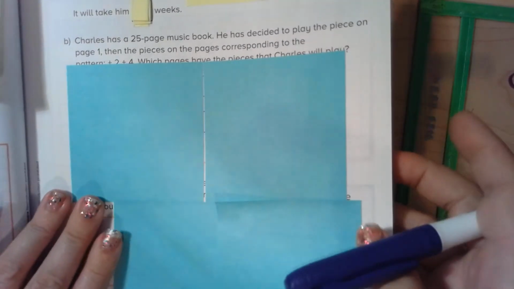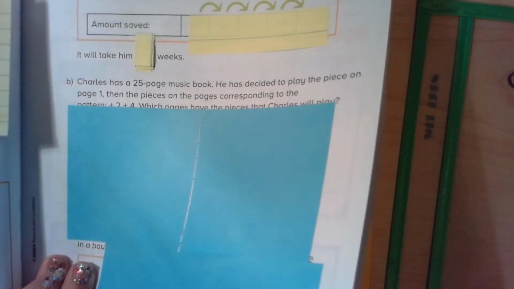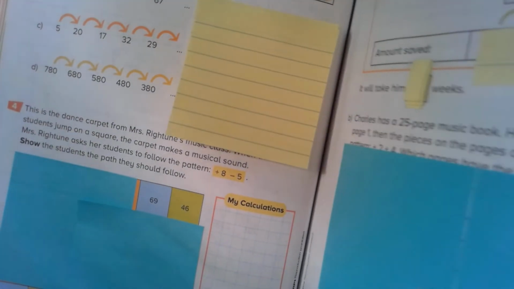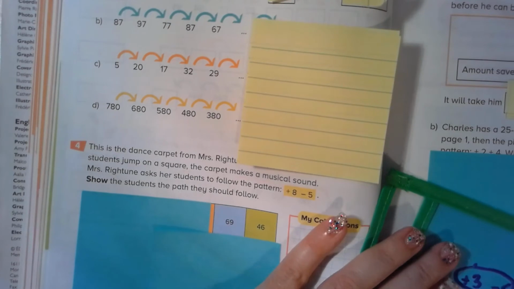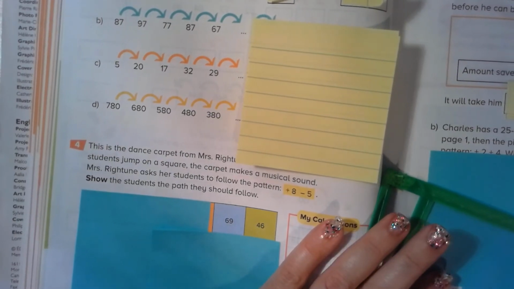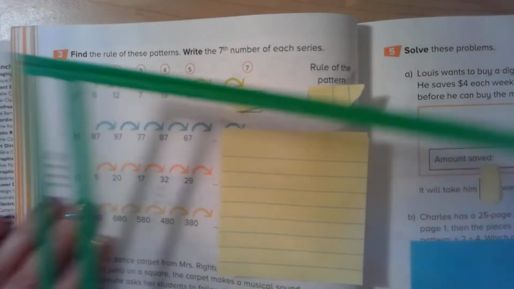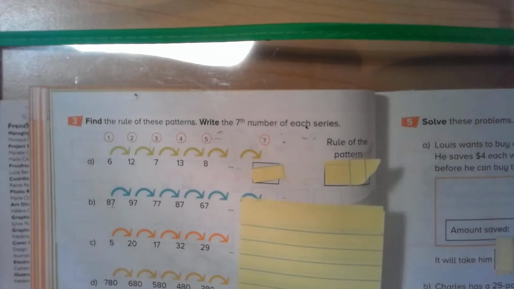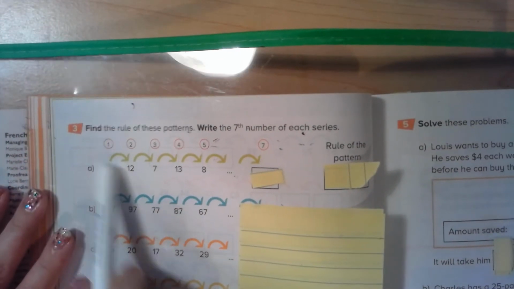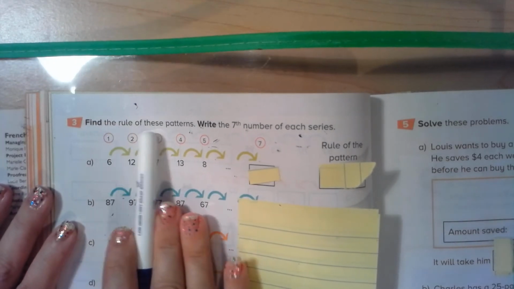Here we go. Let's turn the page. Oh, nice. The next page is another series of numbers, but they skip. Look at this. They skip number 6. Of course they do. They're going to try to make it a little difficult for us, but we'll show them, won't we? Of course. Here we go. So we're going to read the instructions, and the instructions say, find the rule of these patterns.